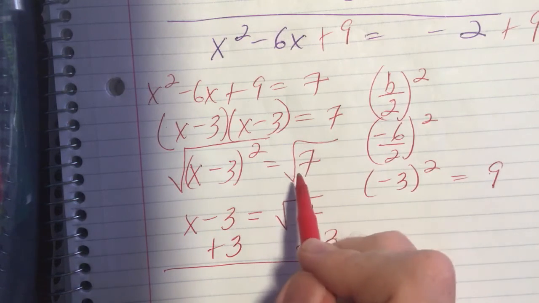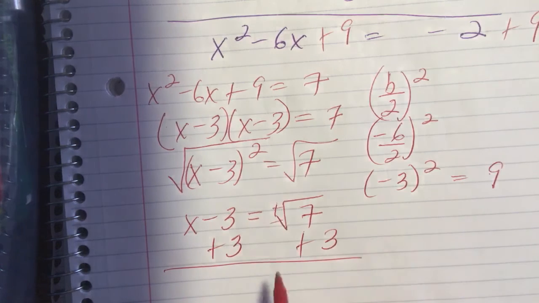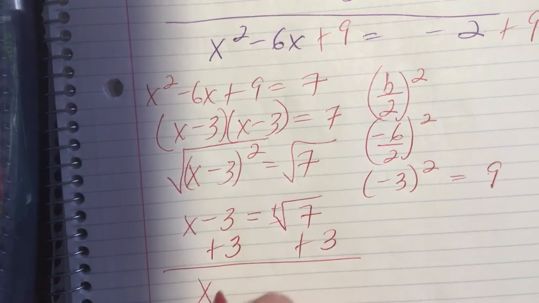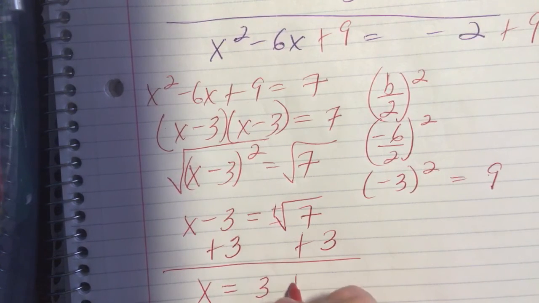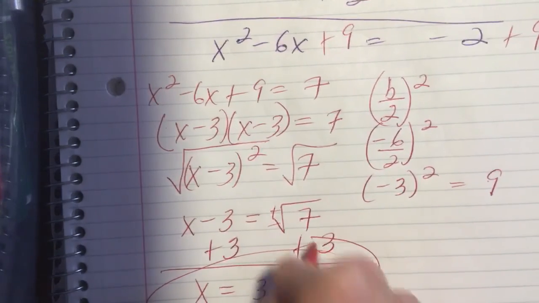It's also worth noting that if we take the square root of 7, that could either be a positive or a negative square root of 7. So x is going to be equal to 3 plus or minus the square root of 7. That's your solution.